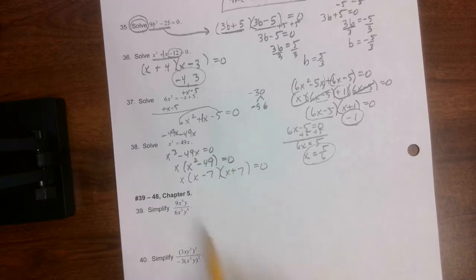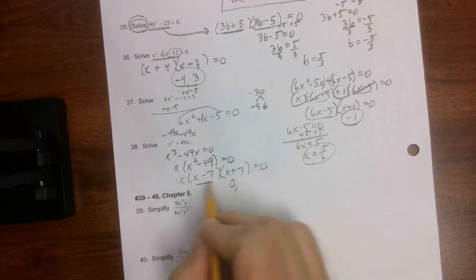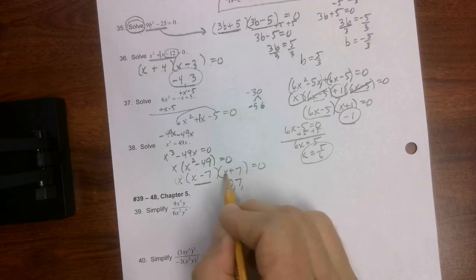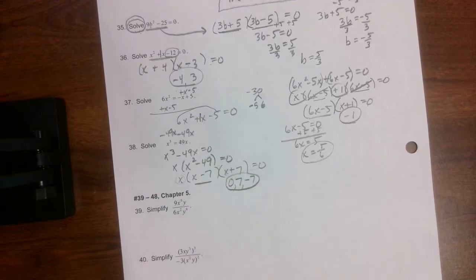Now I'm going to get 3 answers. What can I put in here to make it all equal to 0? 0. What can I put in here? 7. What can I put here? Negative 7. And there's my 3 answers for that problem.